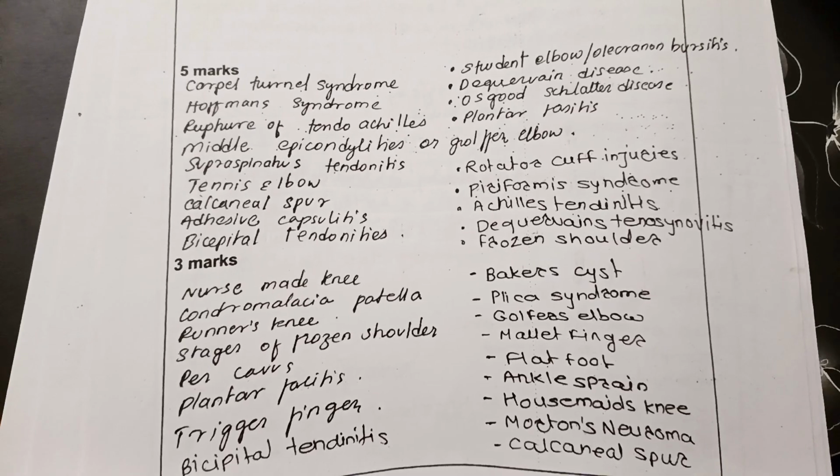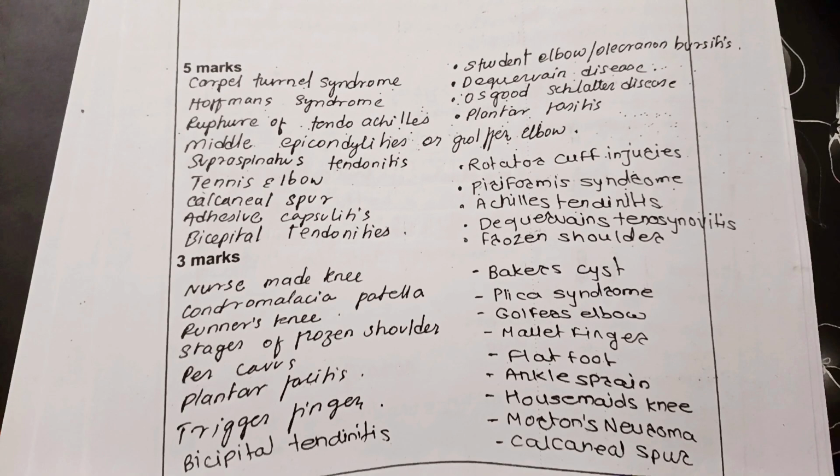Now coming to the important 3-mark questions. Nursemaid's knee, chondromalacia patella, runner's knee, stages of frozen shoulder, pes cavus, plantar fasciitis, trigger finger, bicipital tendonitis, Baker's cyst, plica syndrome, golfer's elbow, mallet finger, flat foot, ankle sprain, housemaid's knee, Morton's neuroma, and calcaneal spur.